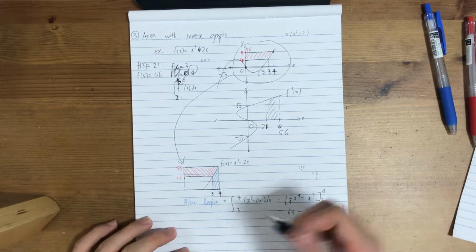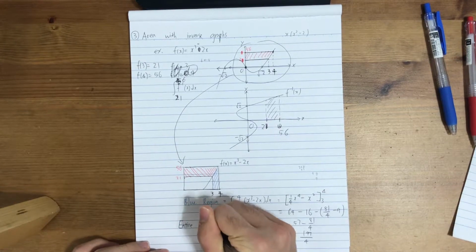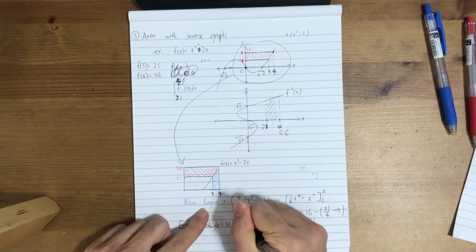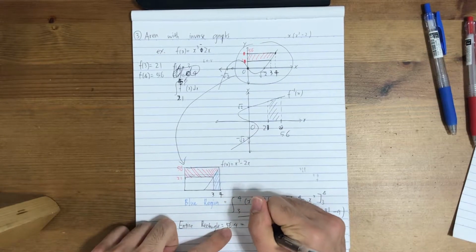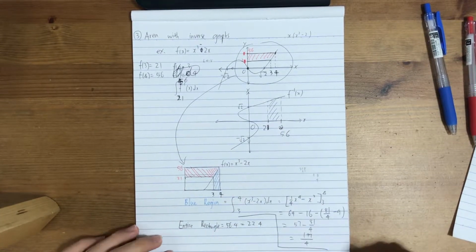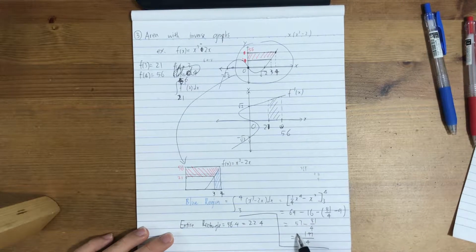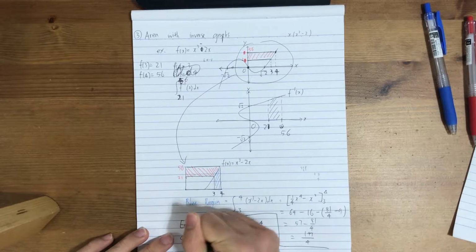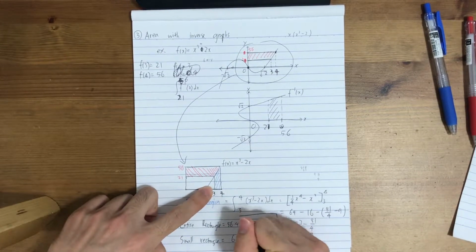Then we're done. Why? The entire rectangle is 56 times 4, right? So that's 224. Wait, did I make any mistake here? Okay, yeah. And this smaller rectangle is 21 times 3, 63.